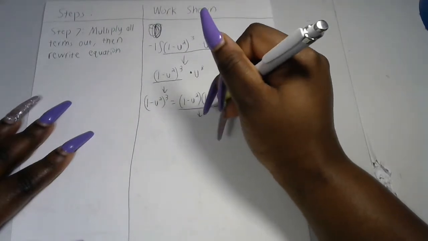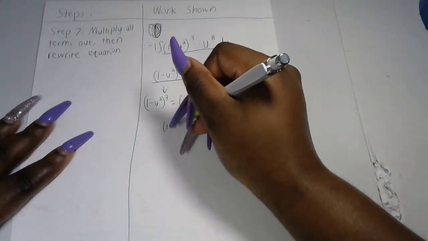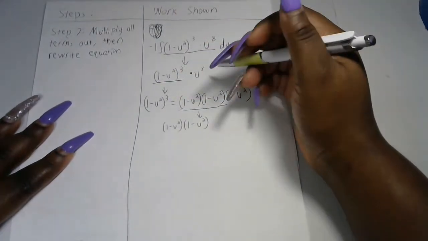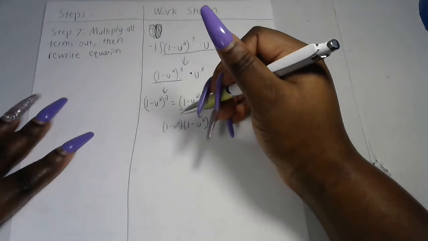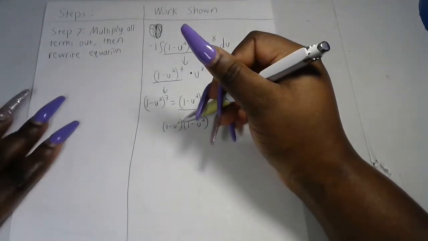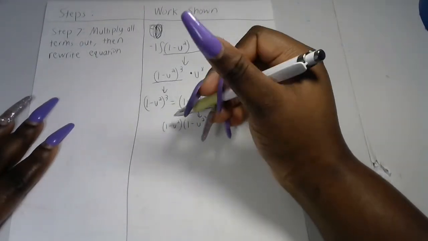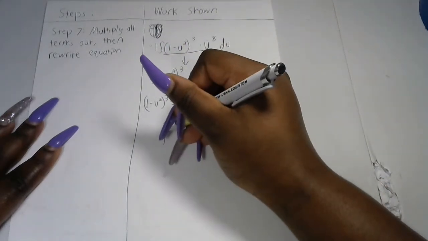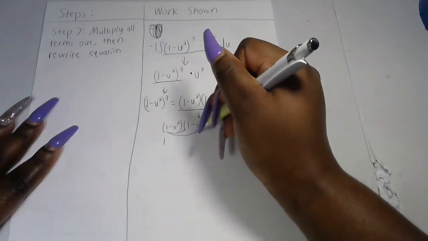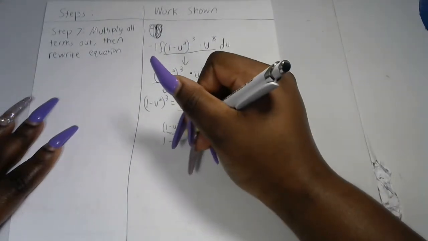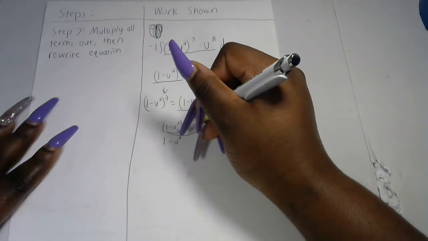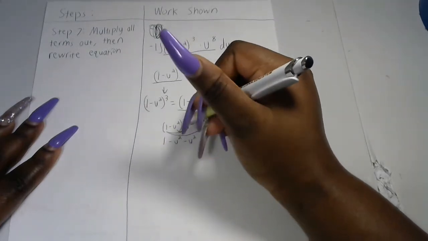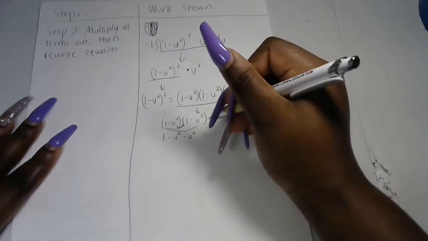So 1 minus u squared times 1 minus u squared. We're just going to FOIL it. I presume you guys already know what that is: first, outer, inner, last for the terms. So first, 1 times 1, that's 1. And then outer, 1 times negative u squared, that's negative u squared. Inner, negative u squared times 1, that's negative u squared. And then last, negative u squared times negative u squared is positive u to the fourth.